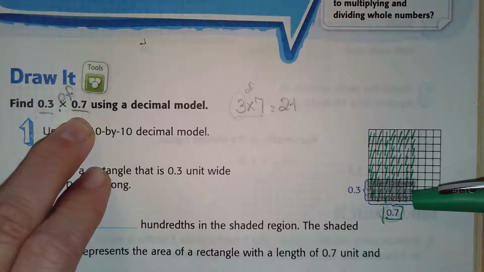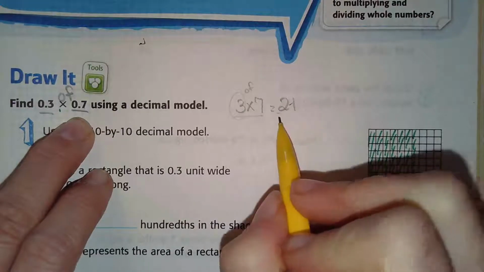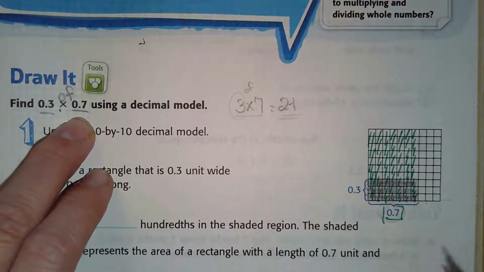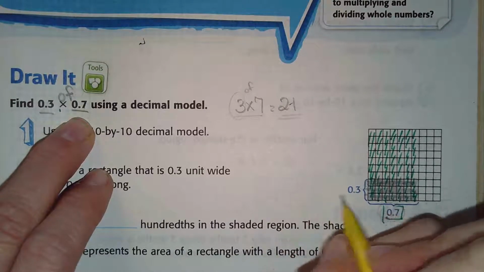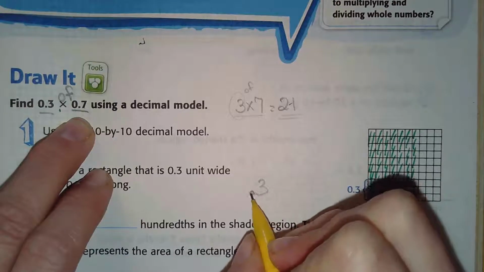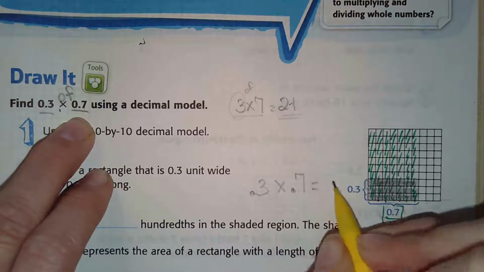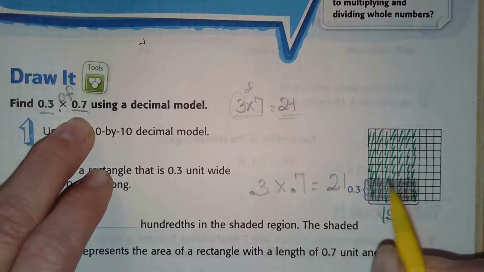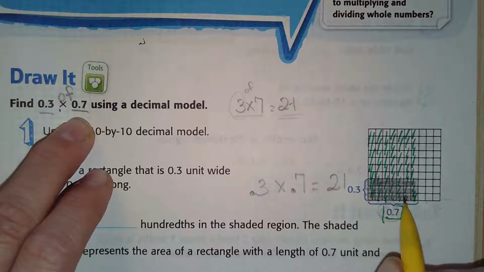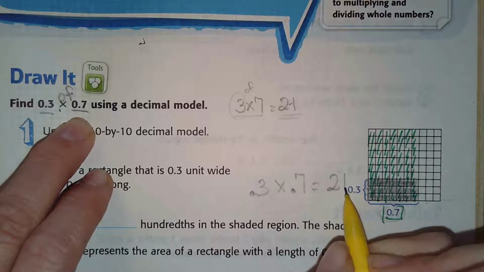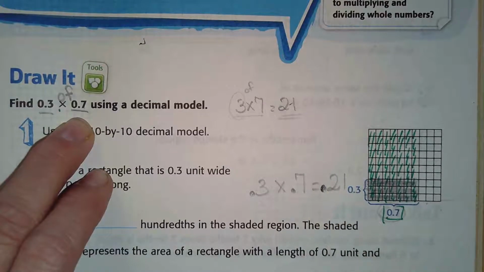And we already know 3 times 7 is 21, right? That's connecting it into the old. But then we have to look at what size are those pieces. So yes, we have 3/10 times 7/10. There are 21 pieces, but those pieces, there are 100 pieces that are this size. So we need the decimal right here.